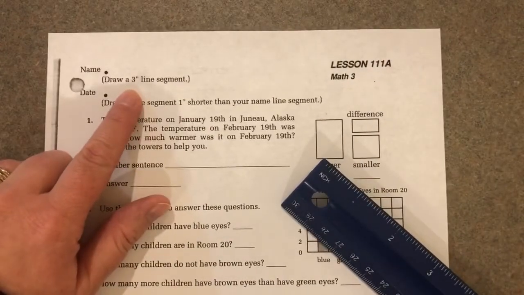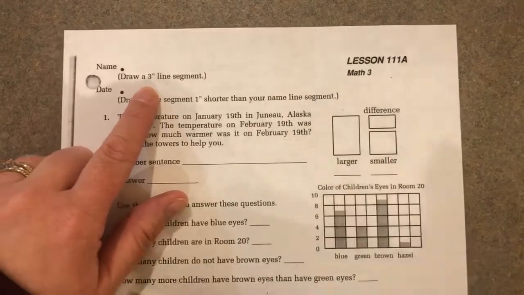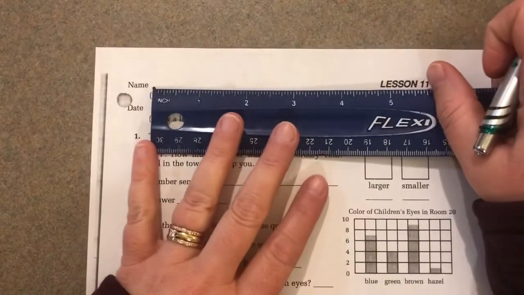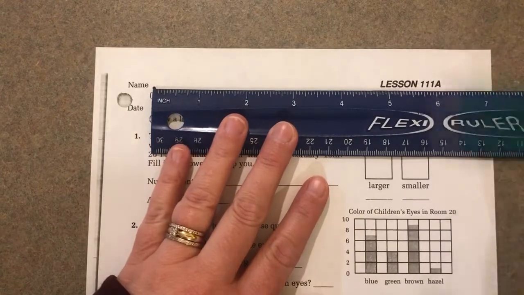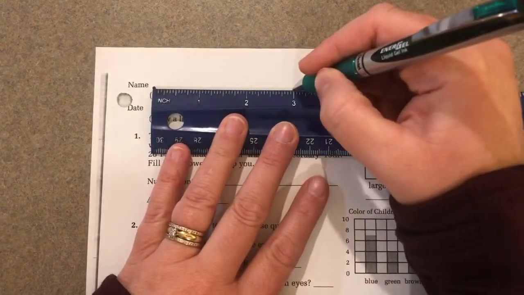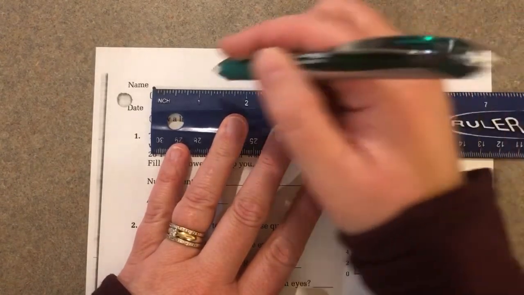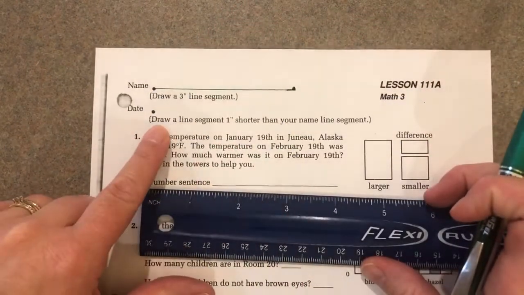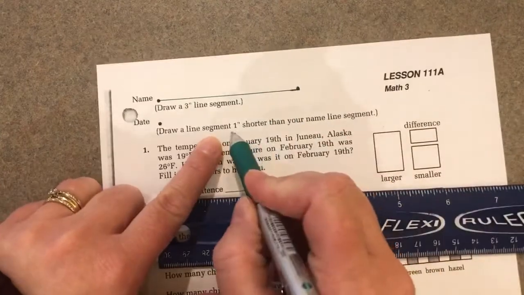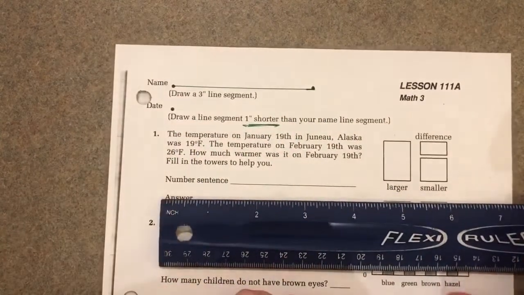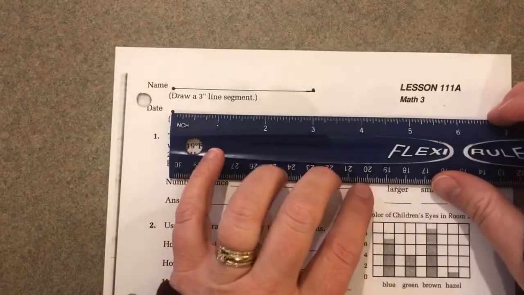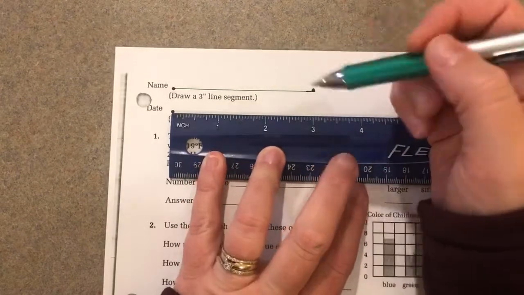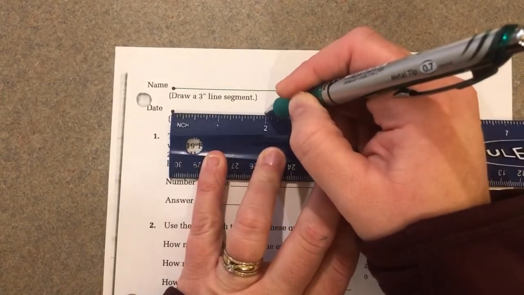The first direction says draw a 3-inch line segment. So go to the inches side of your ruler, right at 3 inches. And then draw a line segment 1 inch shorter. So 3, take away an inch, would be 2 inches.